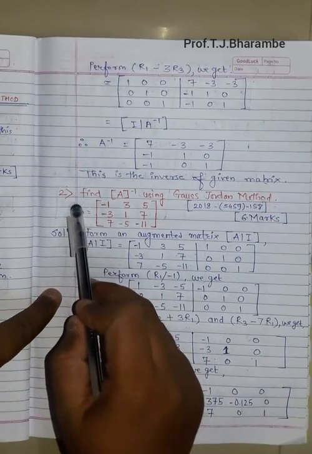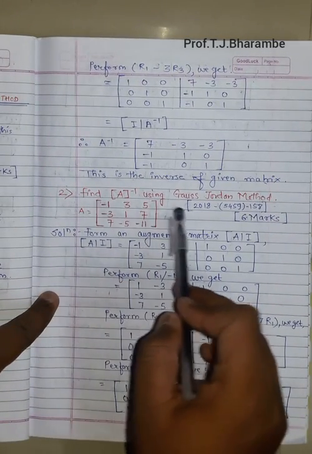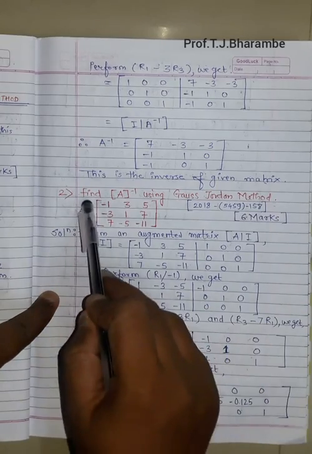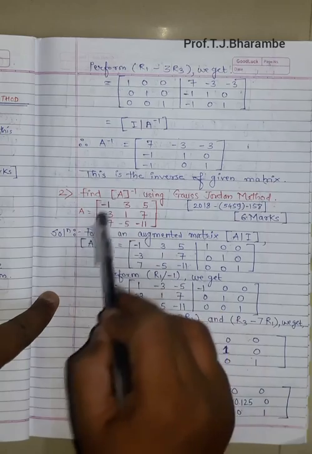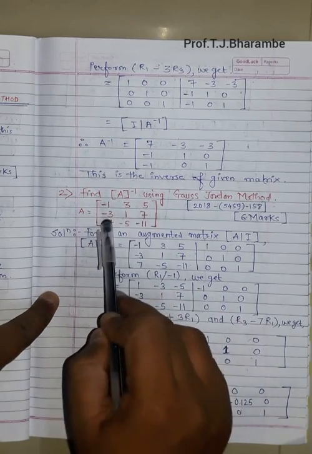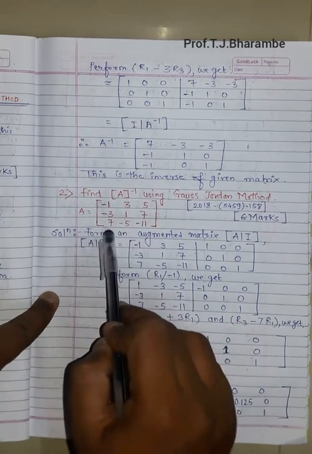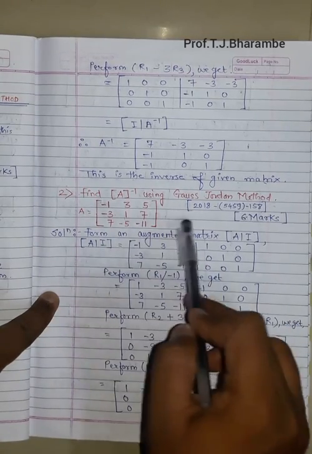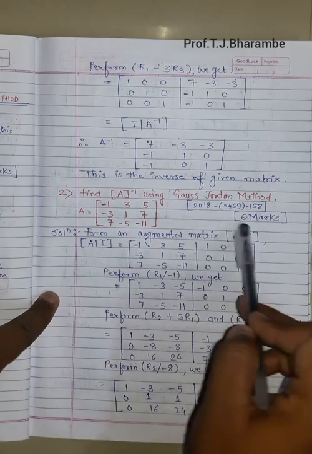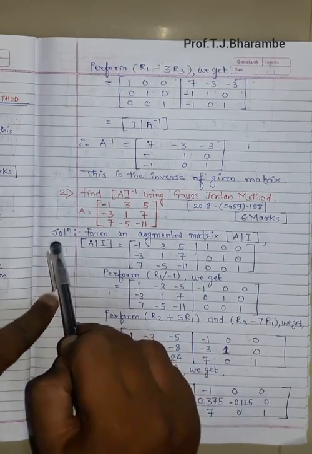So hello students, in this lecture we are going to see one more example on the Gauss Jordan method. Find A inverse using the Gauss Jordan method. A is given as the matrix -1 3 5, -3 1 7, 7 -5 -11. This particular example was also asked in 2018 for 6 marks. So let us begin with the solution.